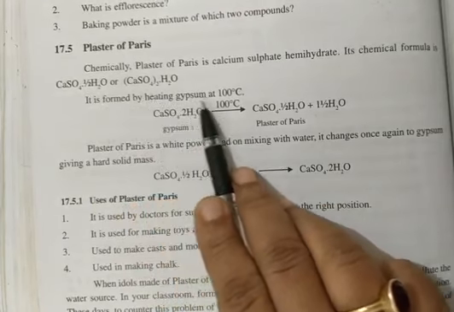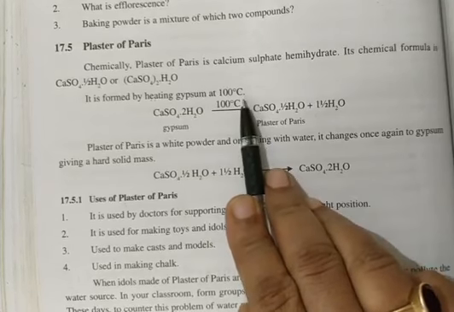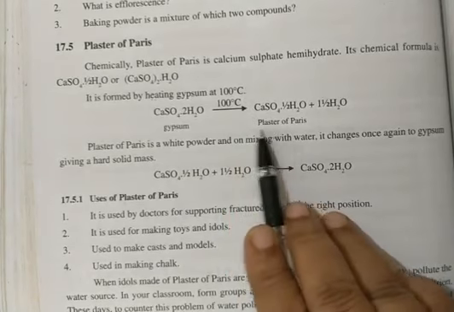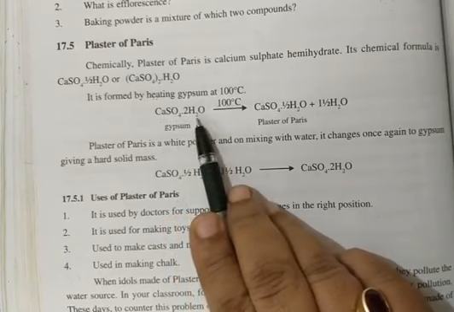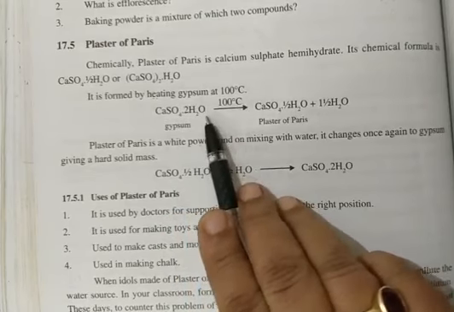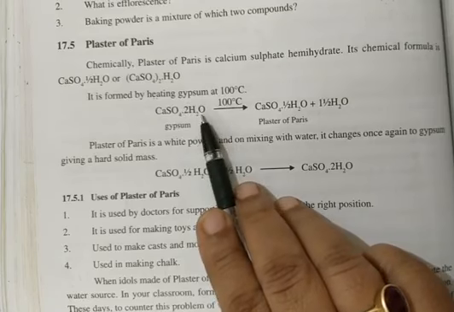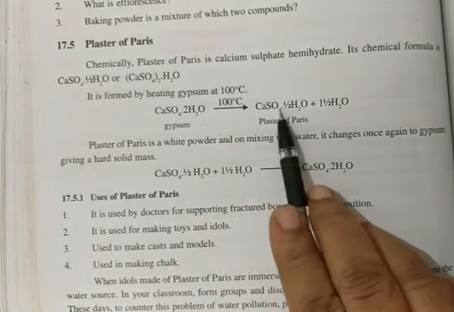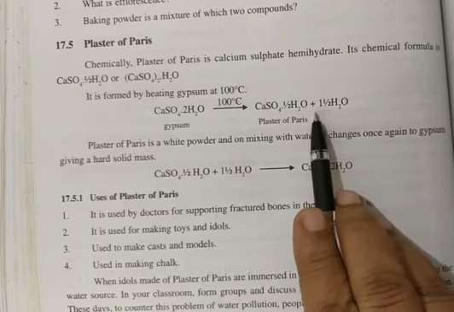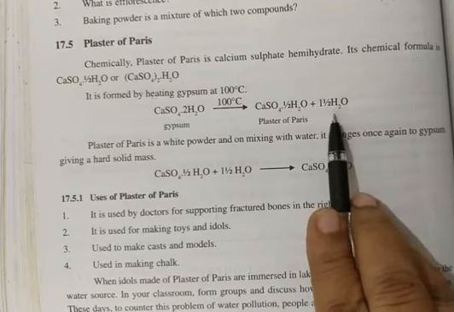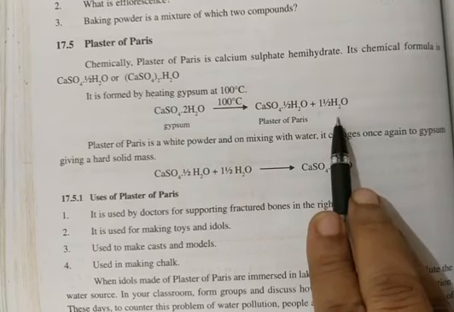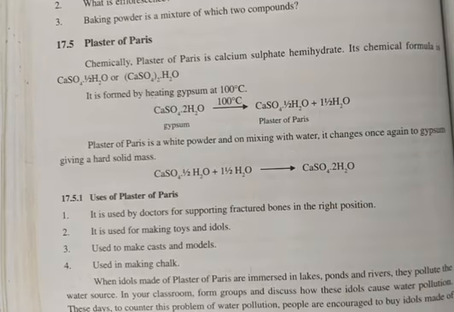It is formed by heating gypsum at 100 degrees. When you heat gypsum at 100 degrees, you will get plaster of Paris. This is gypsum, CaSO4·2H2O. When you heat it at 100 degrees, it will lose 1.5 molecules of water, and only half a molecule of water will remain with it. CaSO4·½H2O plus 1½H2O. 1.5 moles of H2O will be released in this reaction. Okay, this is plaster of Paris.